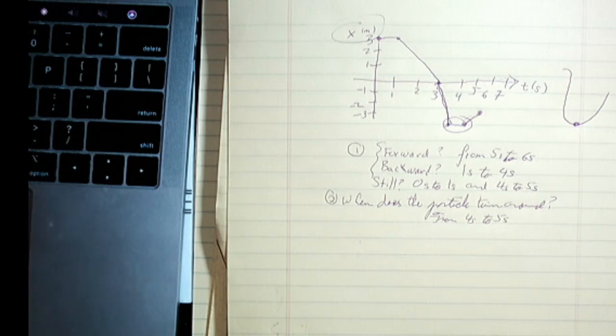Why is there a bunch of line segments? Because this is a graph being asked in a pre-calculus class. If this were being asked in a calc class, it would not be a bunch of line segments. It would be some differentiable function, and then we'd use derivatives to answer these questions. So this is a lead up to something that happens in calculus.